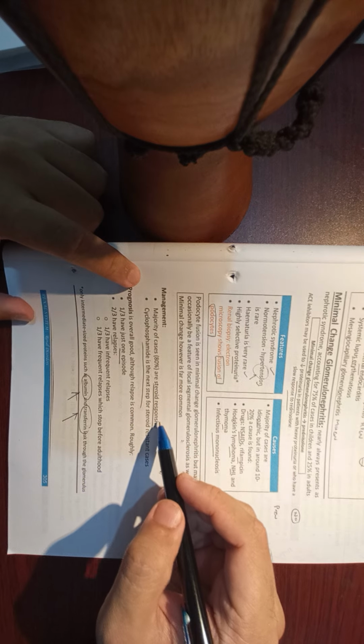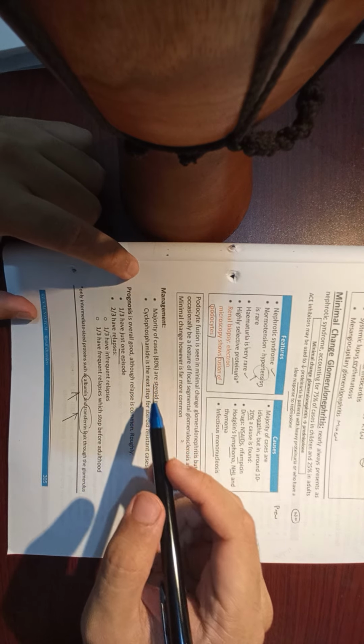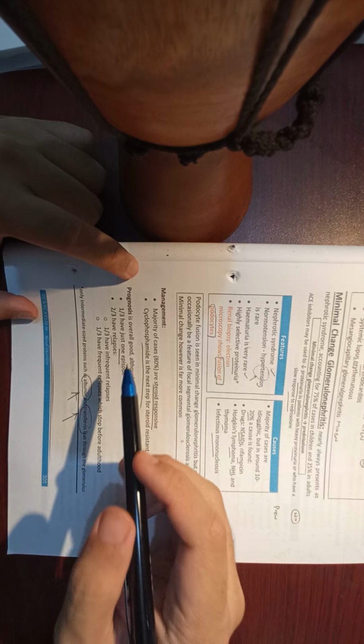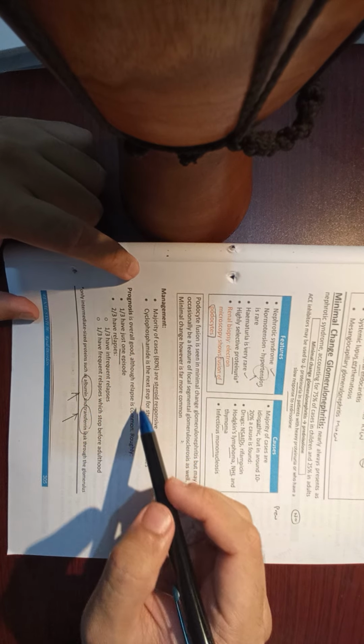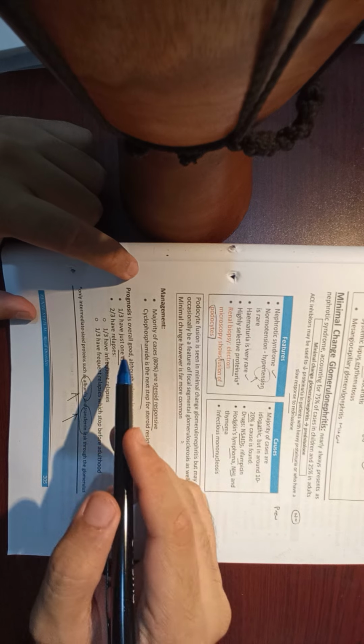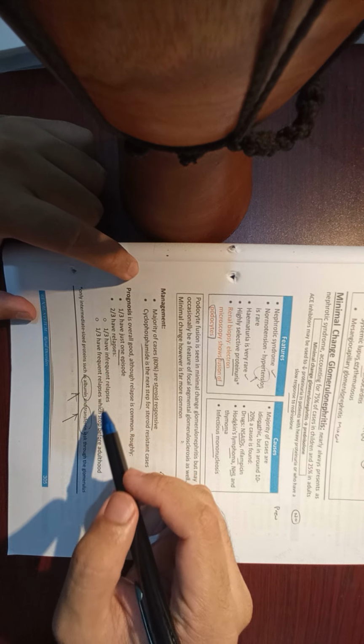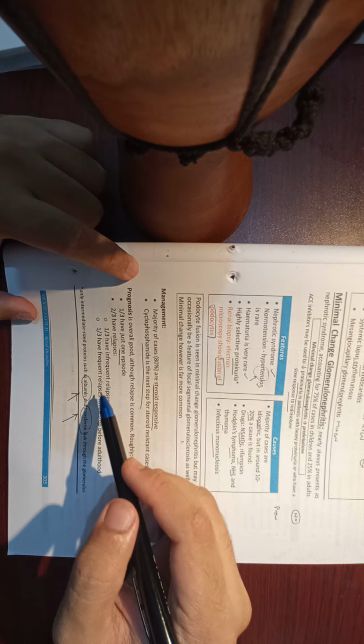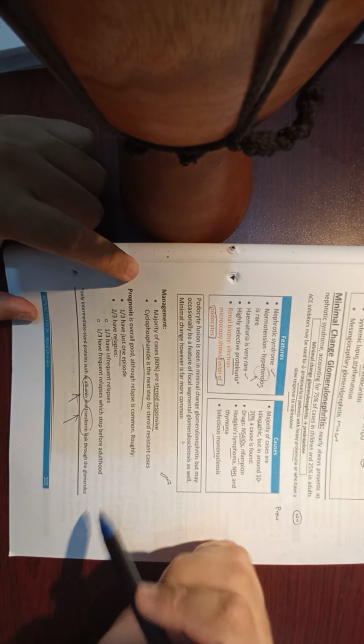Both focal segmental and minimal change present with proteinuria, so they have a similar sort of abnormality. Minimal change, however, is far more common. Okay, management. The majority of cases, 80%, are steroid responsive, so of course go for steroids. Cyclophosphamide is the next step for steroid resistant cases. Prognosis is overall good, although relapse is common. Roughly 1/3 have just one episode, 2/3 have relapses. So 1/3 have infrequent relapses, 1/3 have frequent relapses which stop before adulthood. So this is it about minimal change.